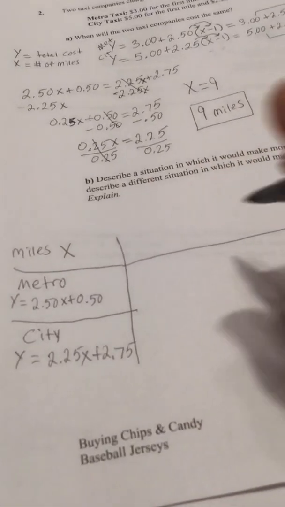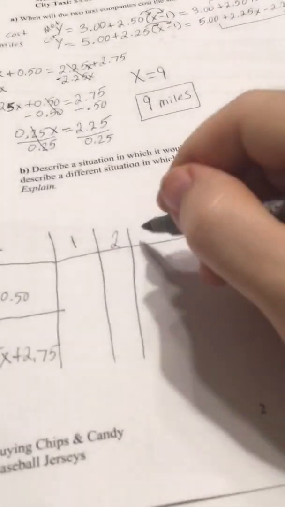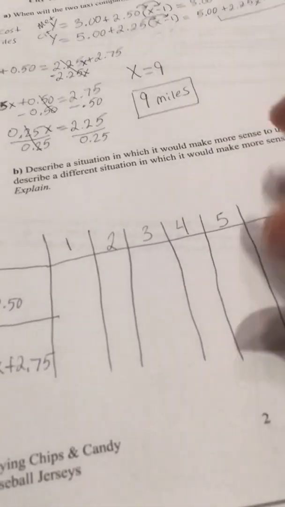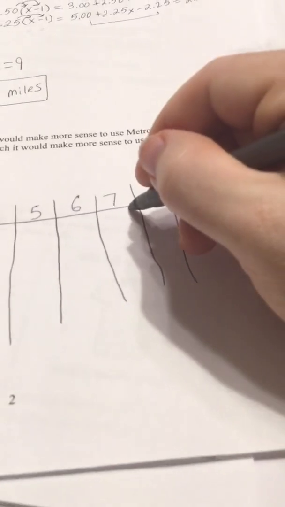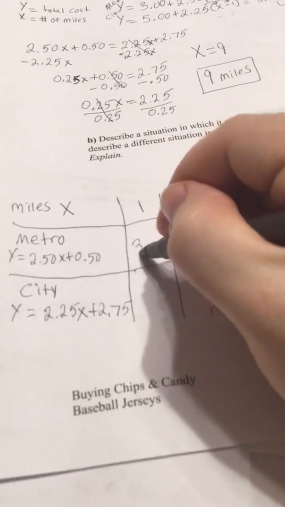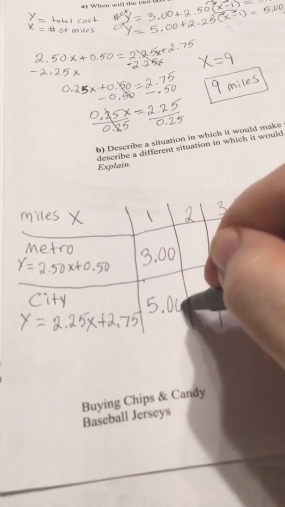So let's take a sampling. We have 1, 2, 3, 4, 5, 6, 7, 8, 9, 10. And I'm going to stop there. We know that at 9 miles they're going to cost exactly the same. So let's see what happens. So with Metro, for the first mile it's $3. With City for the first mile, it's $5.